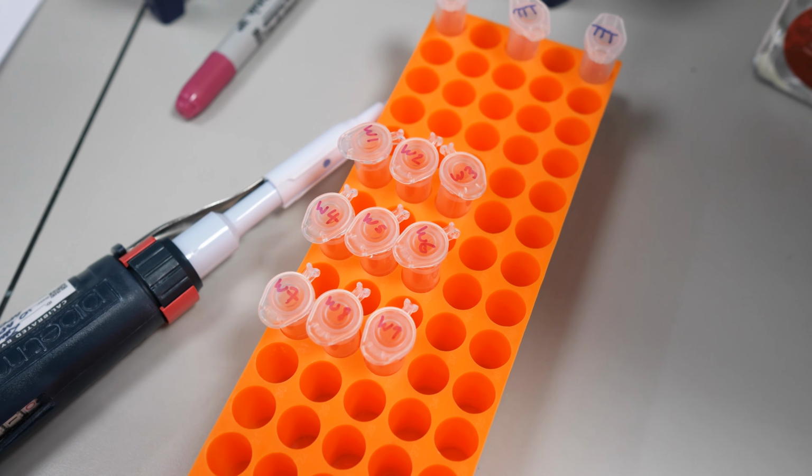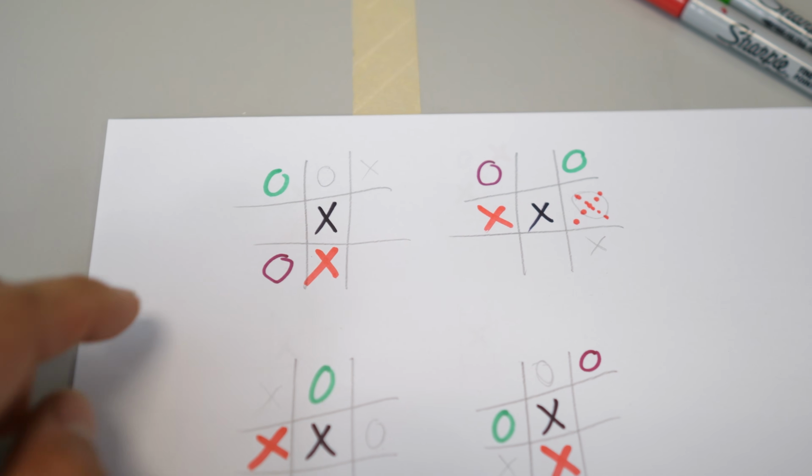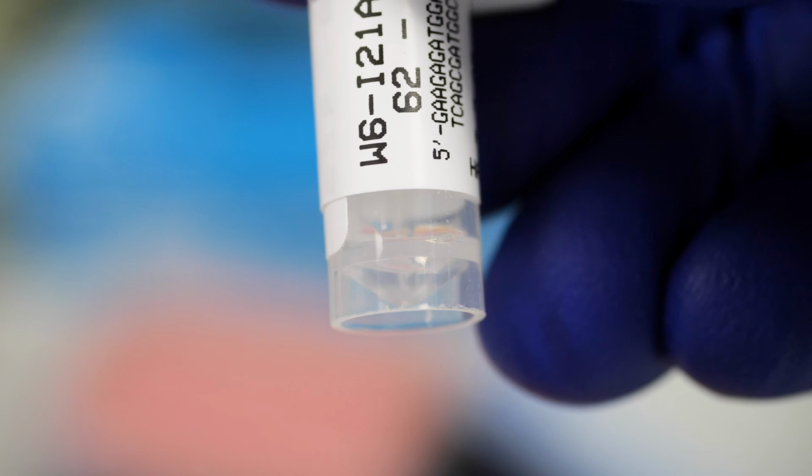A couple of weeks ago, I played a game of noughts and crosses, tic-tac-toe, and my opponent was DNA, and the DNA won. How is that possible? How can you play a game against DNA?